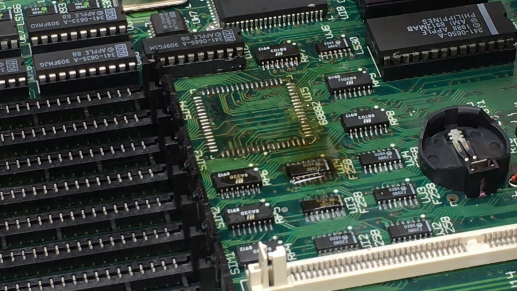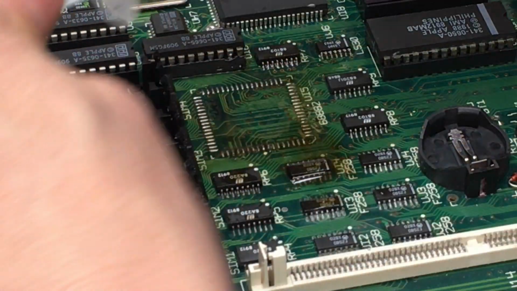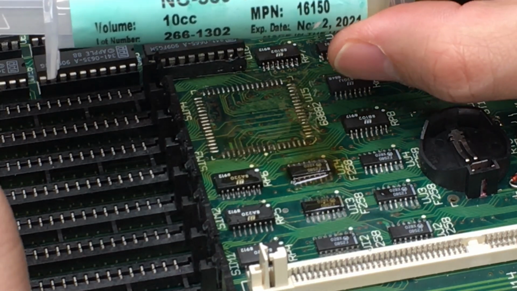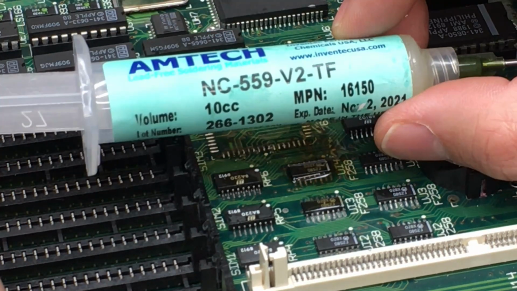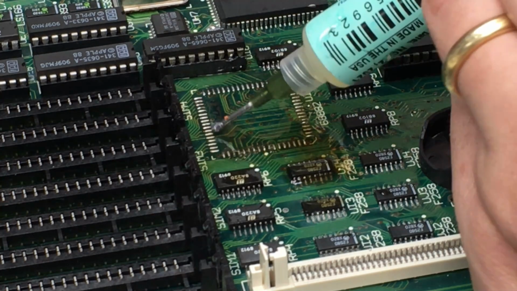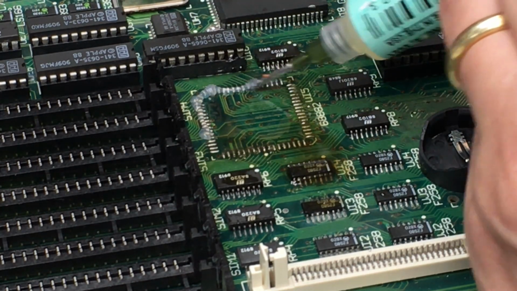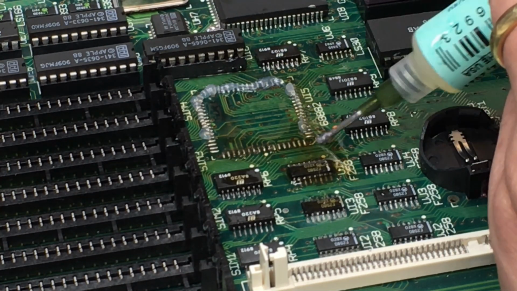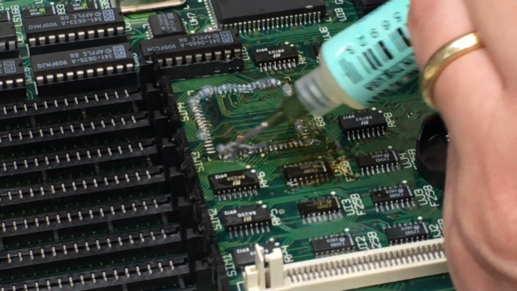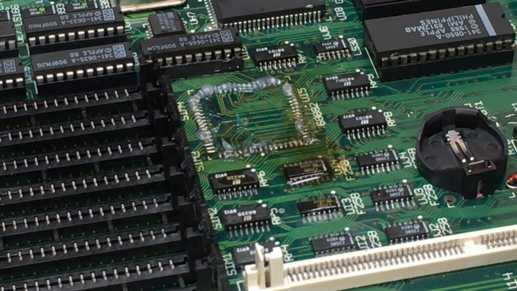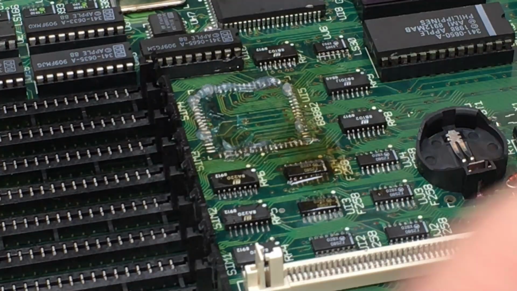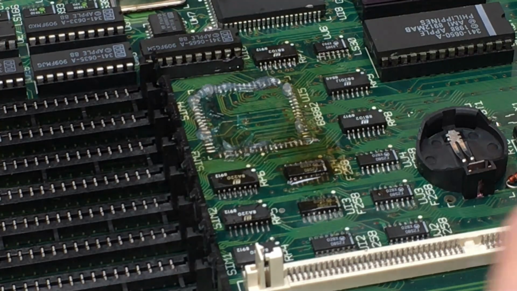So add some extra flux. This is Amtech NC559V2-TV. That is the flux that I am using. Seems to do really well. It's sticky, like it's actually sticky. It holds stuff in place really well. So if you're putting down surface mount parts, it helps keep them in place while you're doing stuff.